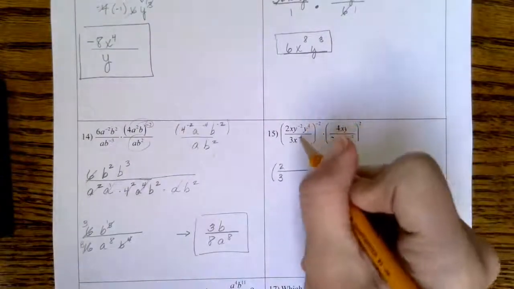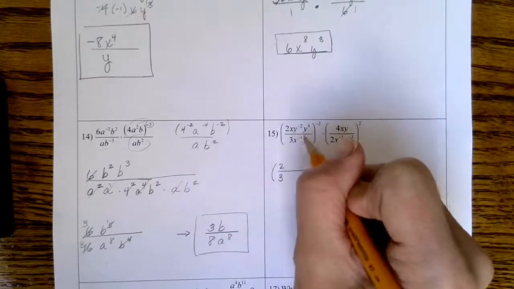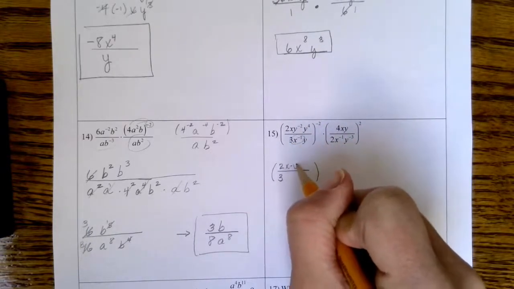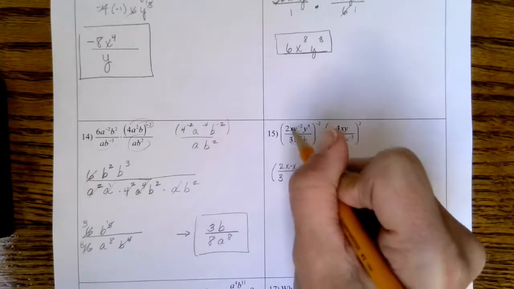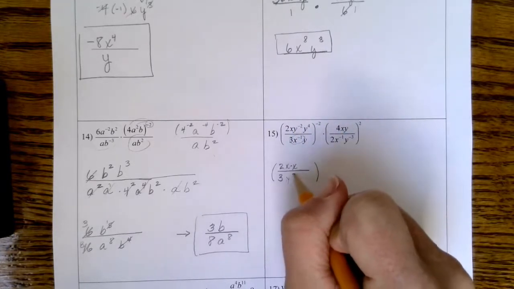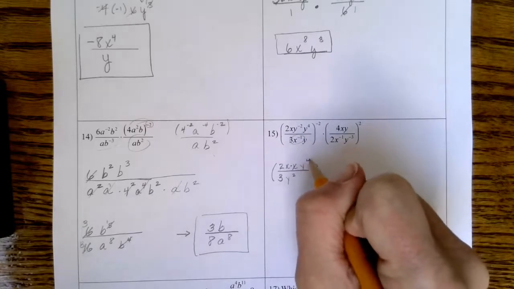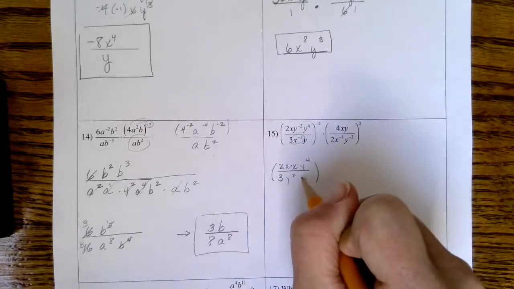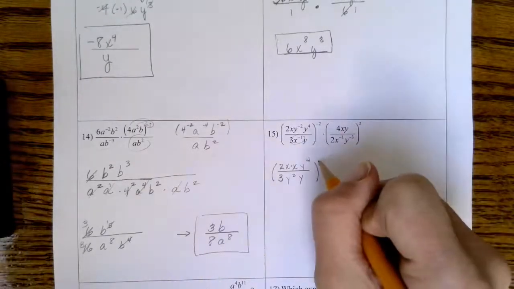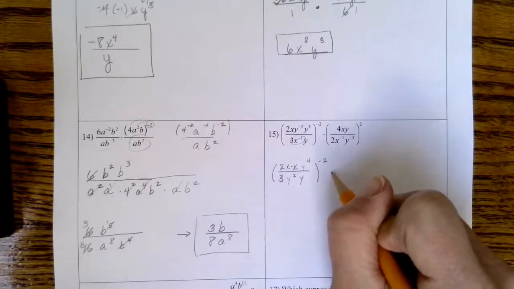So for me, I have this x here, and this x is going to come up. So this is an x, and he's got 1 more. Here's my 2, my 3, my x, my x. Let's talk about these y's. These 2 y's go down. These 4 y's stay up. And this 1 y stays. That's all going to be to the negative 2nd power.